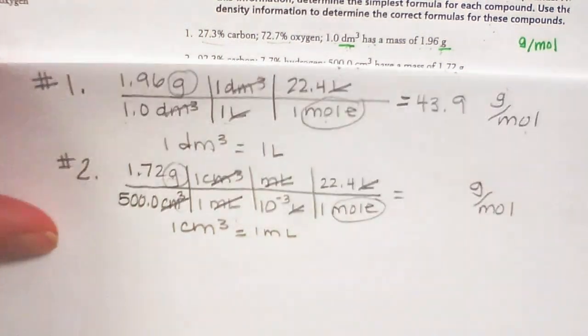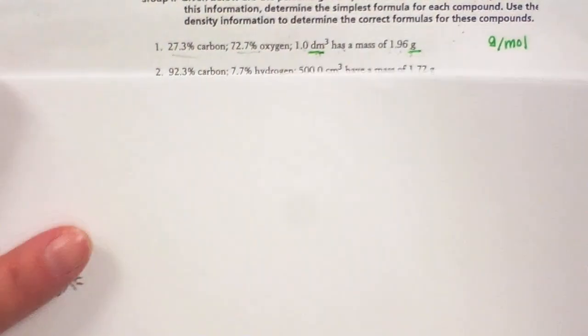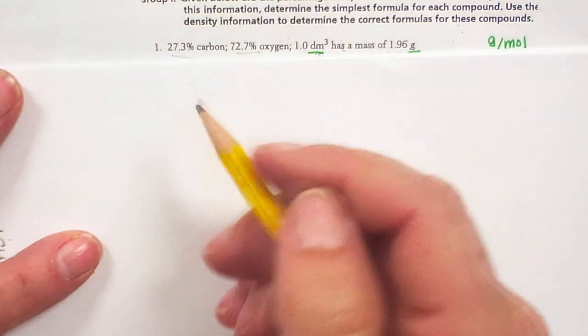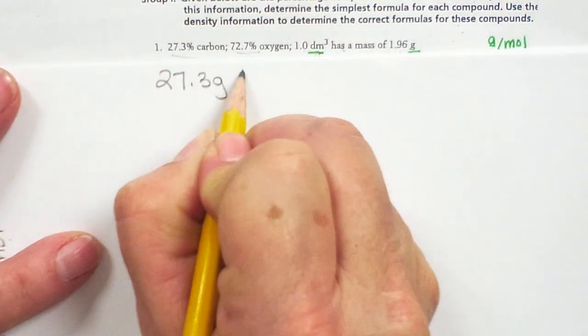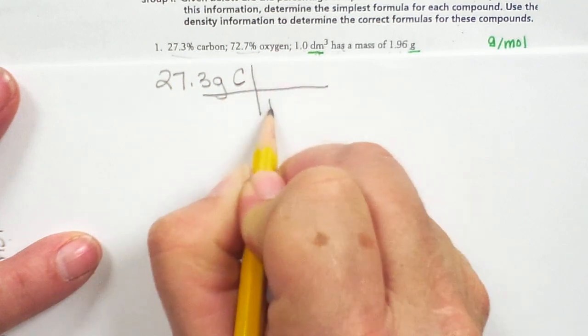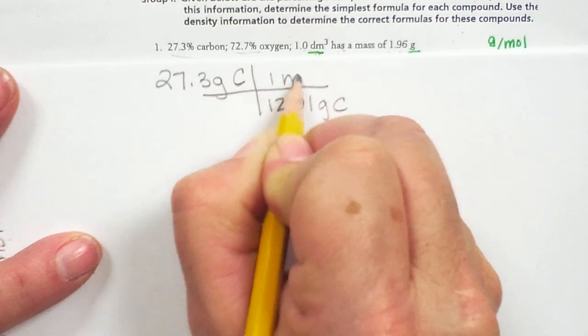So now let's take a look at running the calculations on the problem itself. So 27.3 grams of carbon, 12.01 grams of carbon to 1 mole.